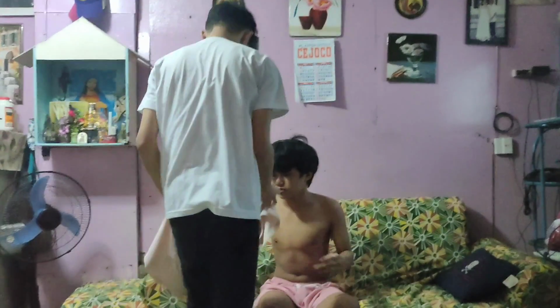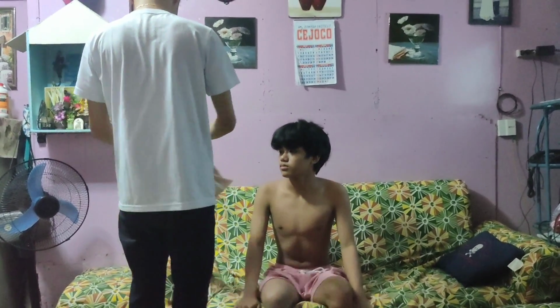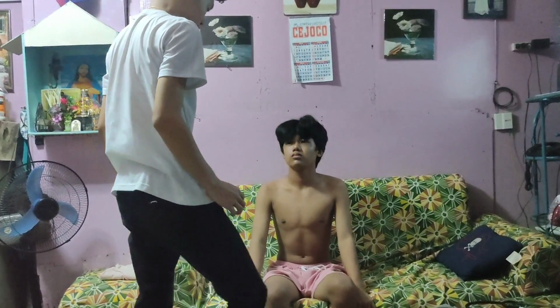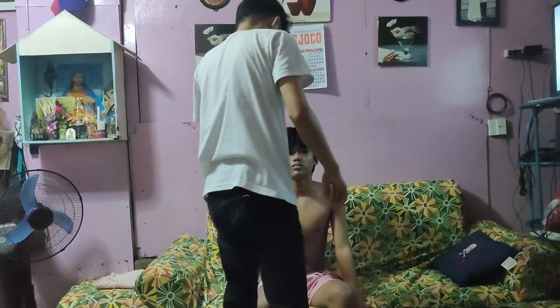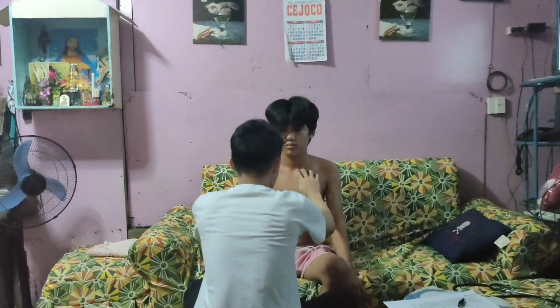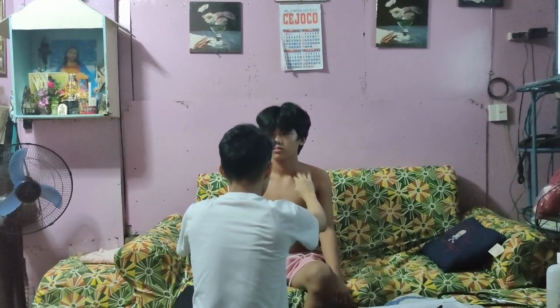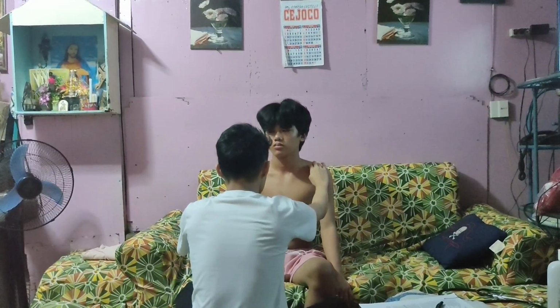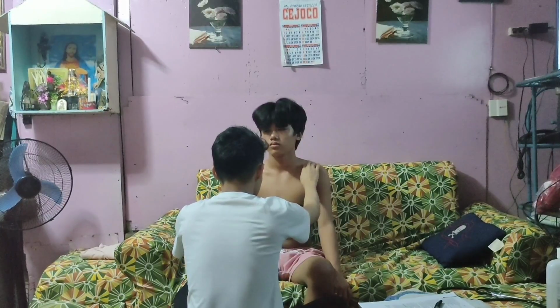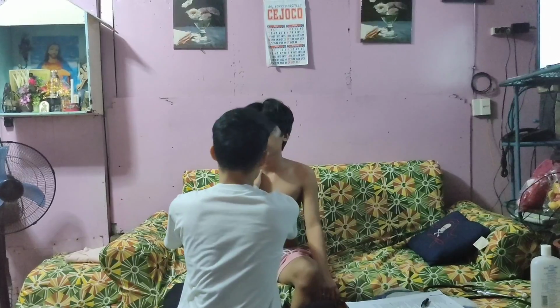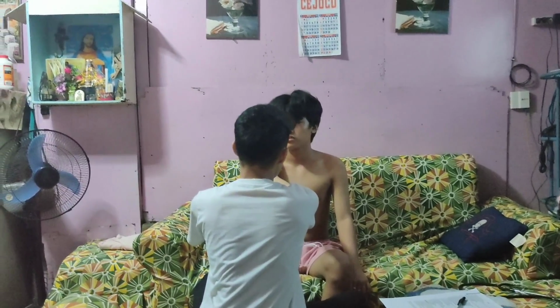So I'm going to check your sternoclavicular joint. Yes, sir. So it is connected. There are no redness or swelling.